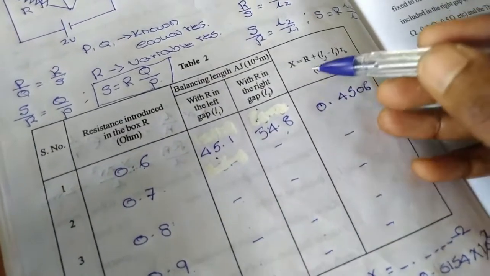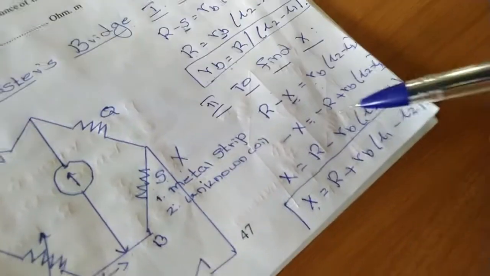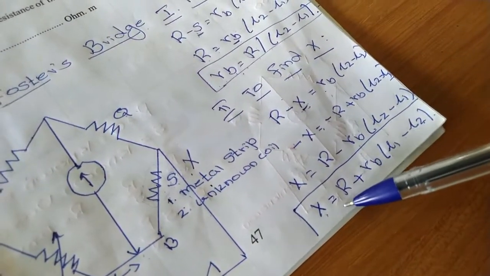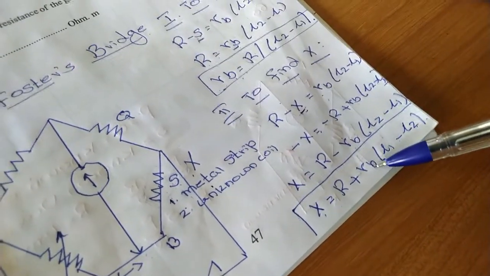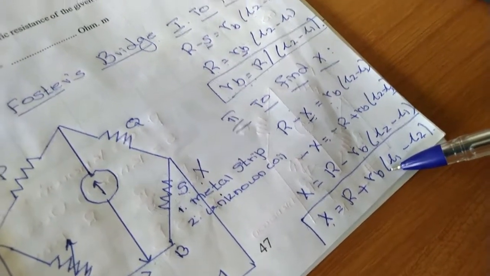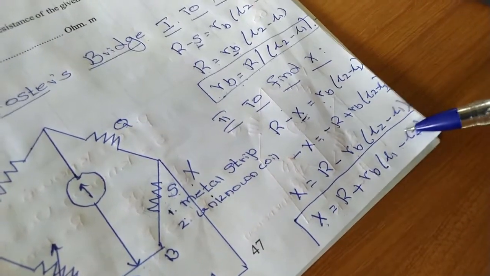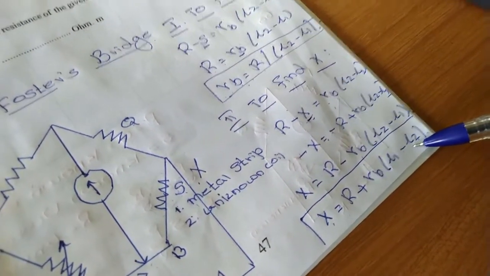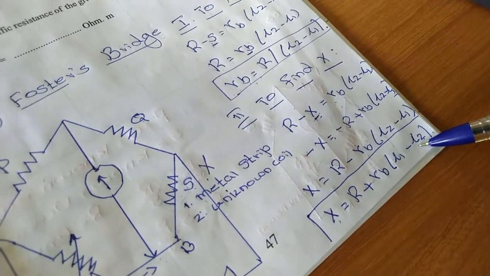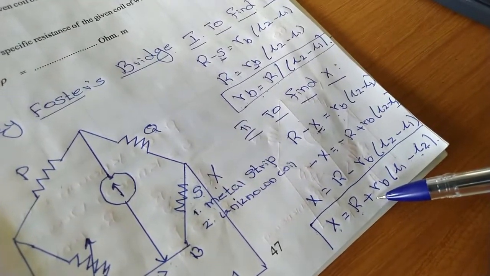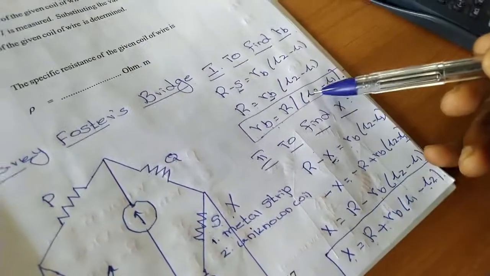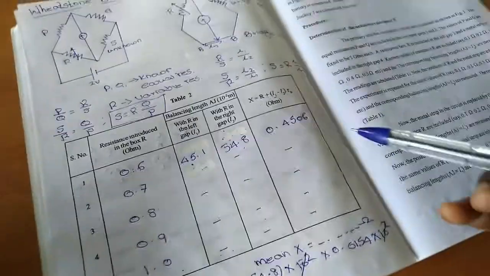And how will you do the calculation for this unknown resistance X? As we have found out, the equation to find unknown resistance X is R plus RB into L1 minus L2, where L1 is the balancing length with R on the outer gap of the left extreme, and L2 is the balancing length while we keep that fractional resistance R in the right outer gap. This R is the resistance in the fractional resistance box. This RB represents the resistance of the bridge wire we have calculated in the first part of the experiment. How will we calculate this X?